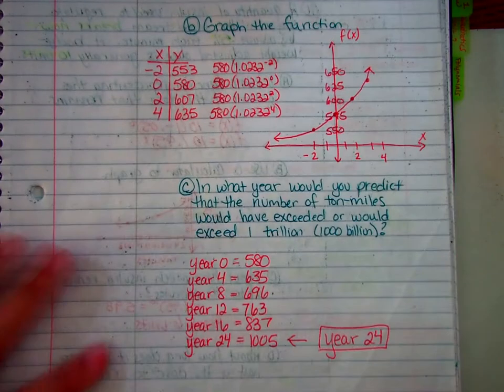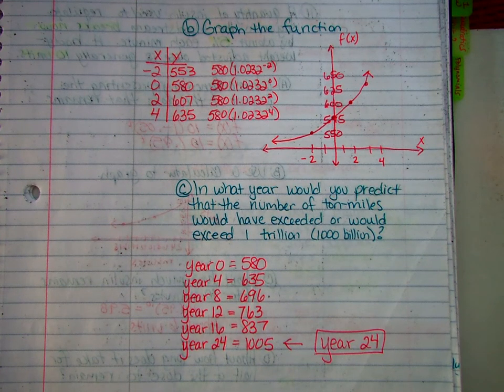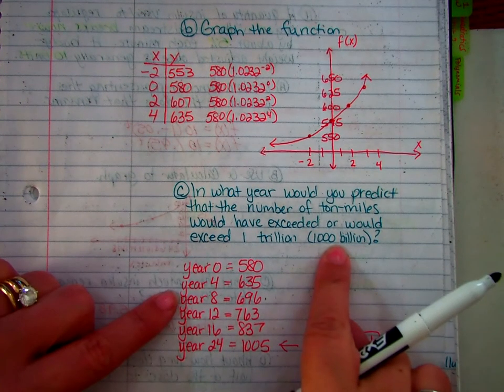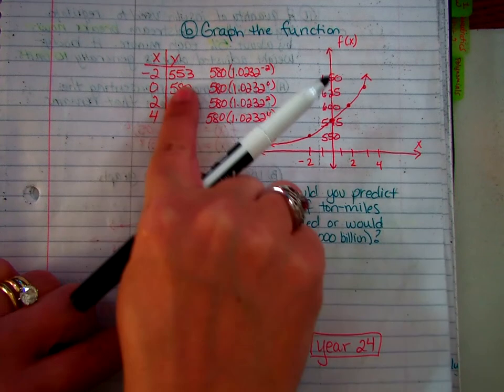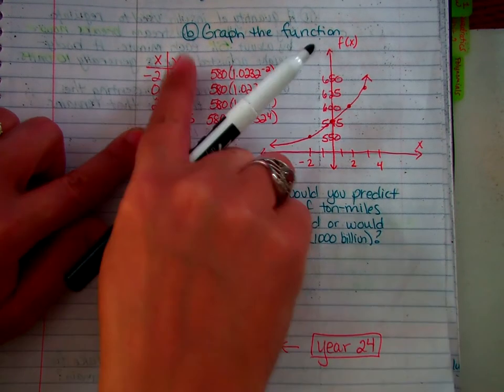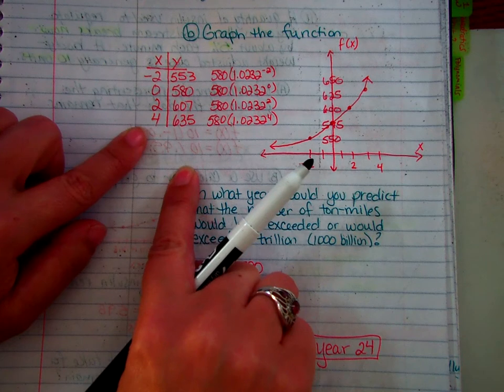Once you graph it, they're going to ask you a question about your graph. In what year would you predict that the number of ton miles would exceed 1 trillion, which is the same as 1,000 billion? So I'm thinking, these are my years. How many years will it take me to get 1,000?